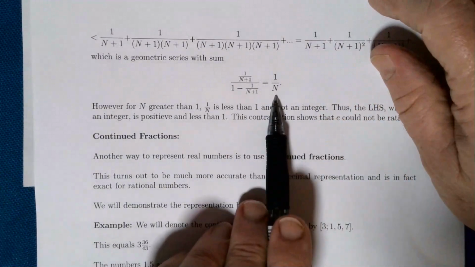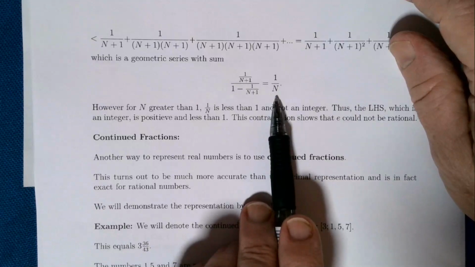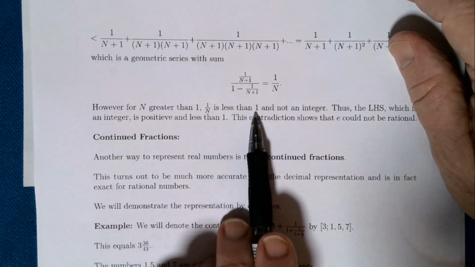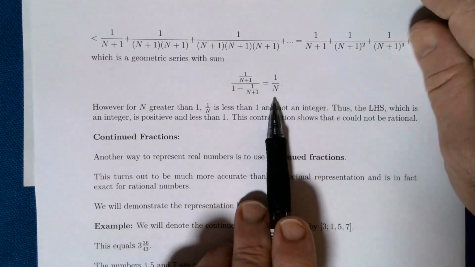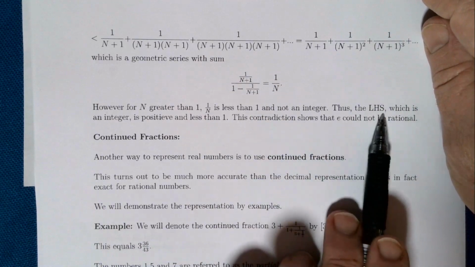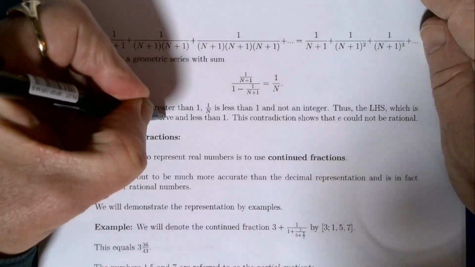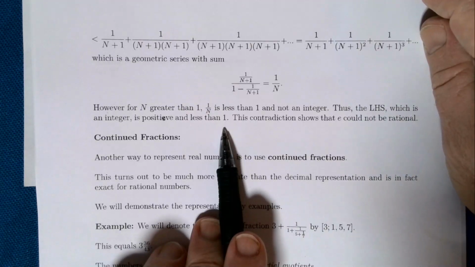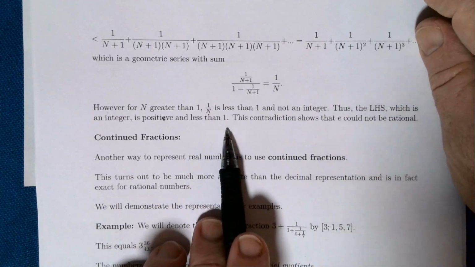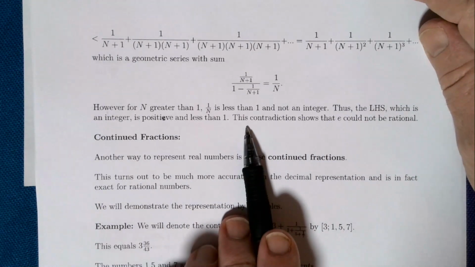Now the point, of course, is that if n is bigger than 1, this number is going to be a positive number, but it's strictly less than 1, and so it can't be an integer. So if n is 2, for example, this is just a half. And that says the left-hand side, which was an integer, is positive and less than 1. Well, you can't have an integer which is positive and strictly less than 1. There's no such thing. And so this is a contradiction. It shows that e could not be rational.